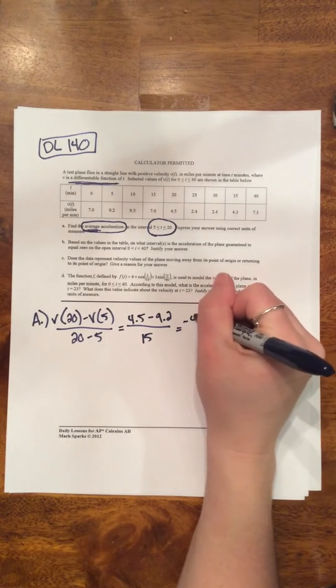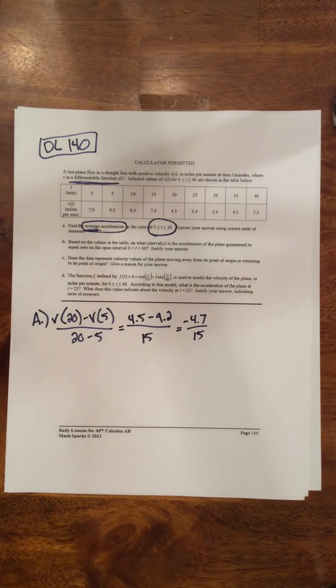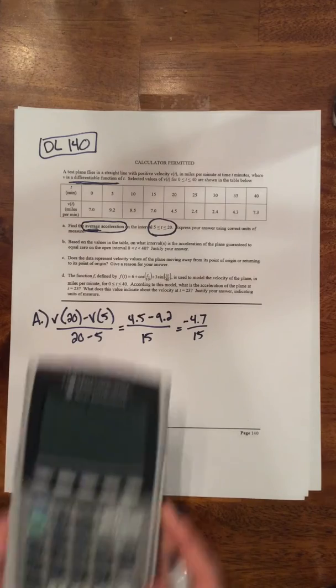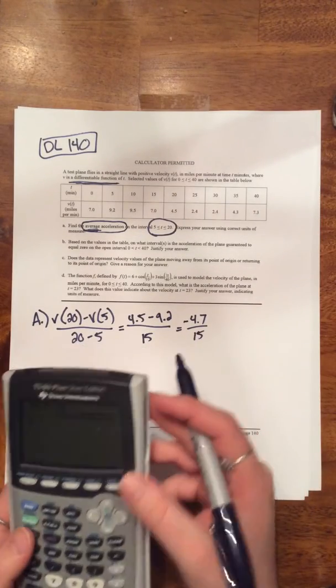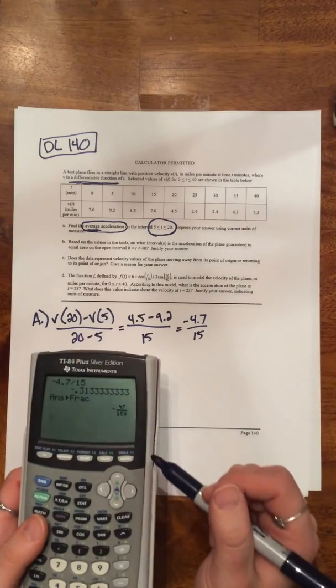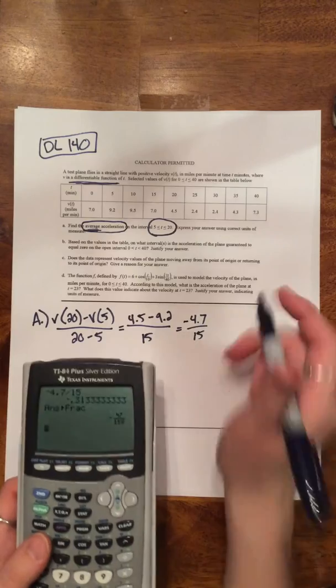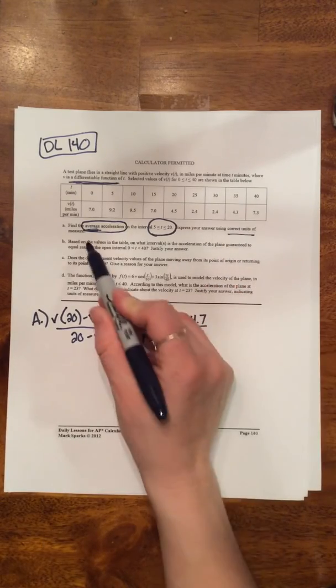I get negative 4.7 over 15. If you want to leave it like that, you can. Or if you want to say negative 4.7 divided by 15, it's fine, but I get this kind of crazy answer, negative 3.1333333. Either you can change it to negative 47 over 150, or you can just keep it like this. I'm going to choose to keep it, but it says make sure I have correct units.